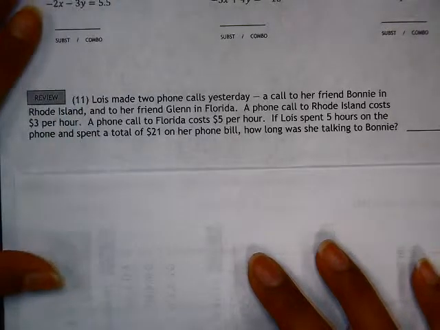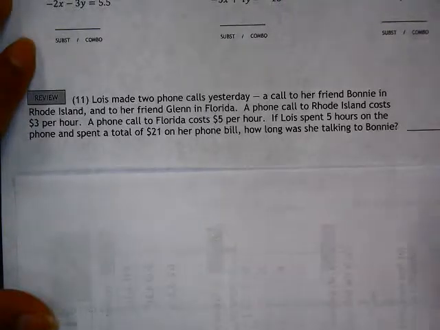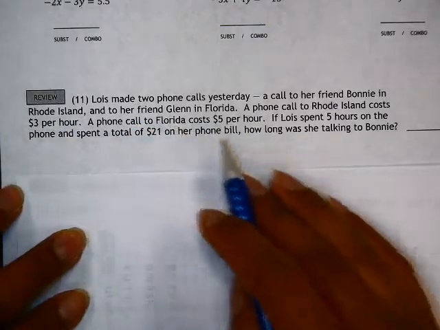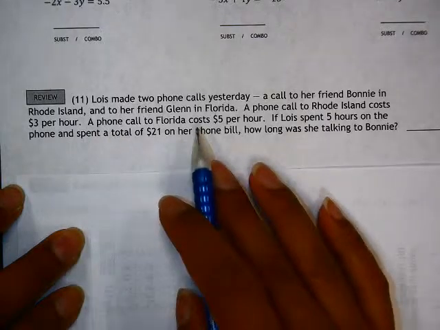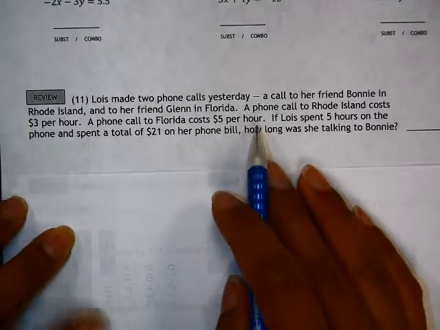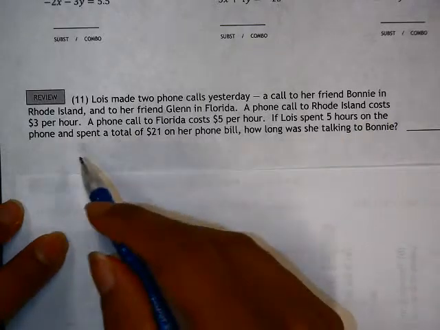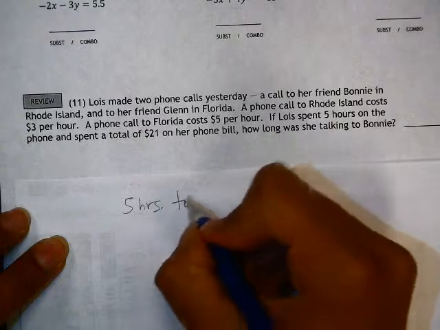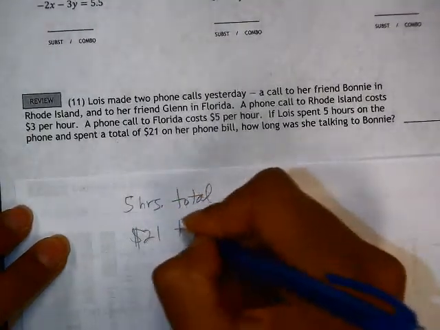All right, number 11, we are trying to write a system of equations and then solve it to be able to answer the problem. So we know Lois made 2 phone calls, a call to her friend Bonnie and a call to her friend Glenn. The Rhode Island phone call costs $3 an hour, the Florida phone call costs $5 an hour. And we know Lois spent 5 hours total on the phone and she spent a total of $21. So I'm going to say I know the 5 hours is a total, the $21 is also a total.